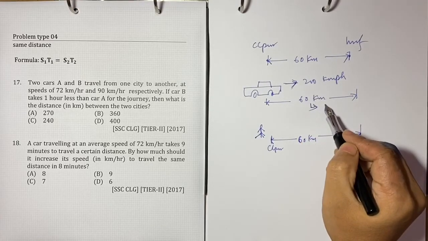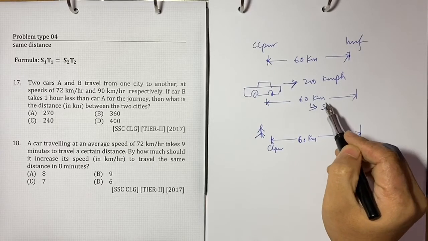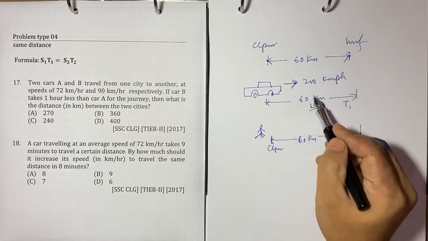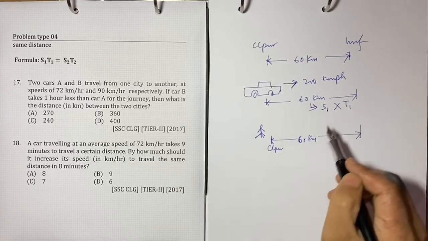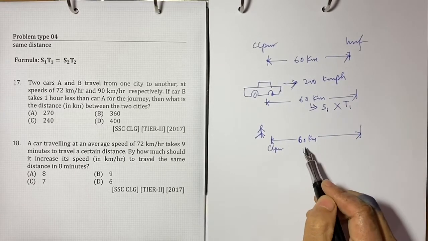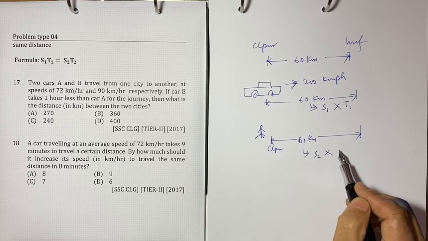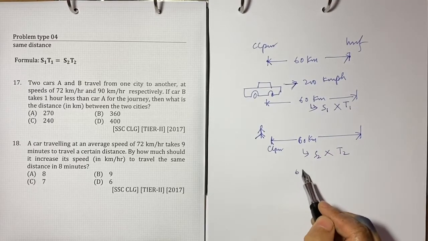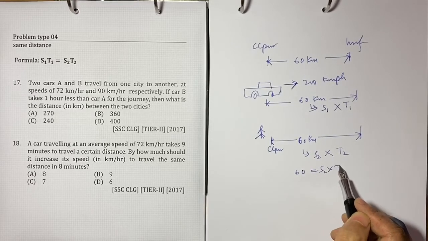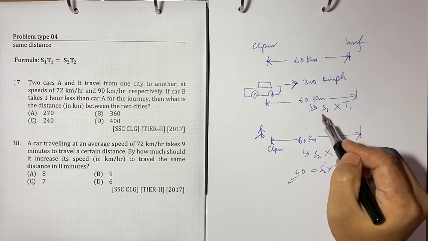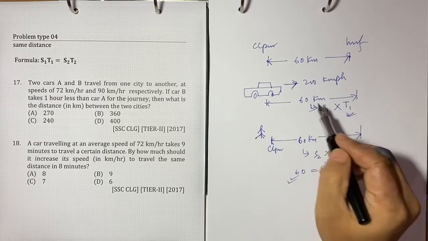So car A's speed is s1 and the time for car A is t1, so 60 equals s1 t1. Car B's speed is s2 and its time is t2. So in this case also 60 equals s2 into t2. Speed times time gives the distance.